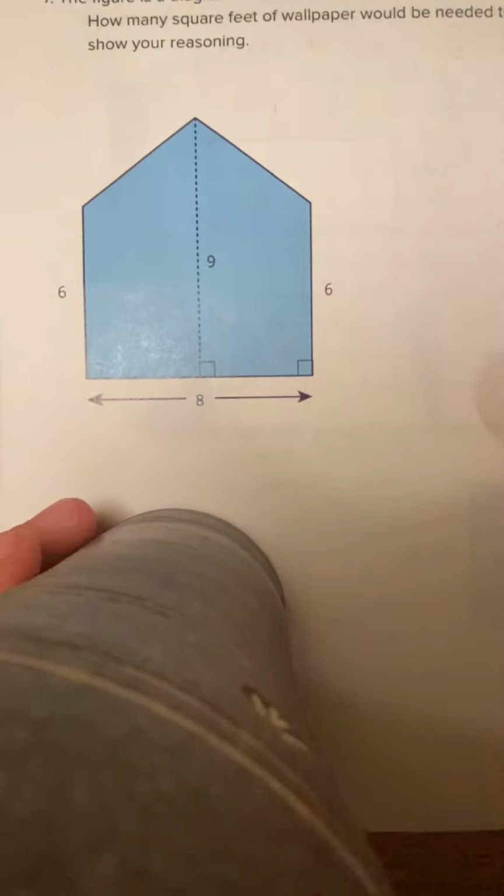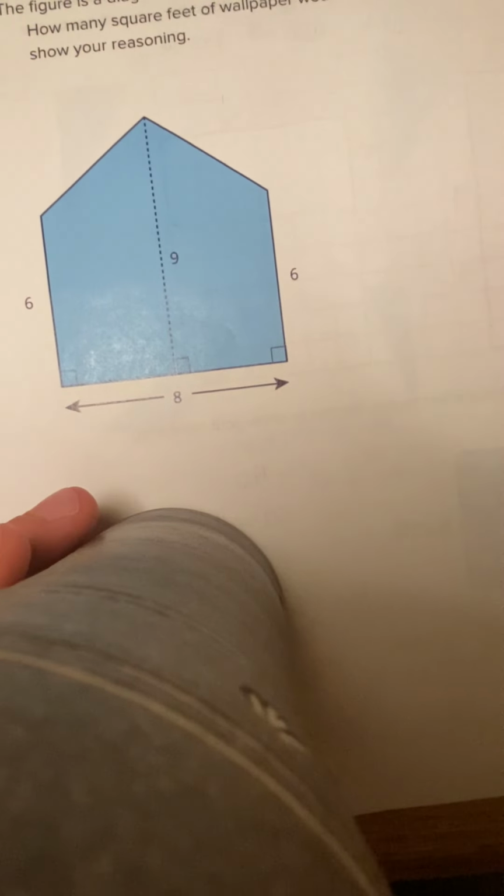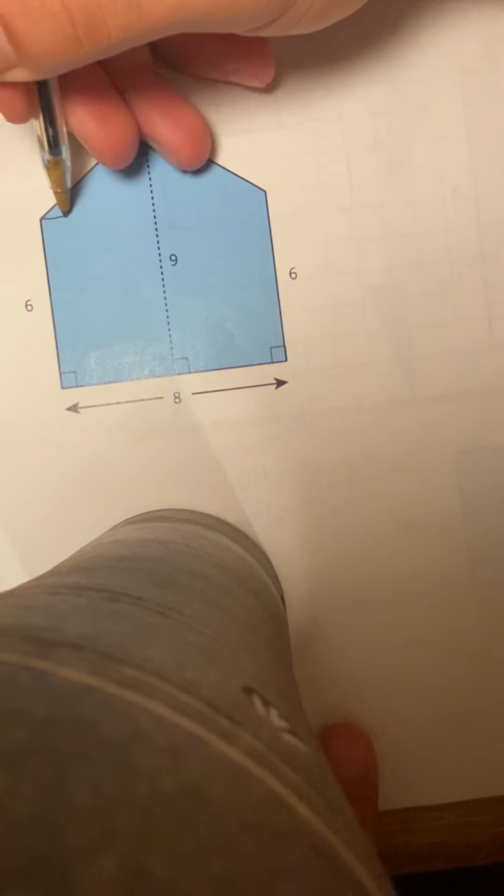Okay, last question. So the last question was tough, but there's one simple thing you can do that makes this easier. You got to draw a line right here. And now, because before, without that line, this was a weird shape. We don't know how to find the area of it.